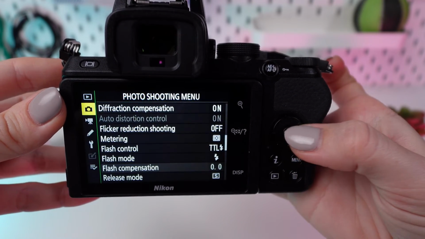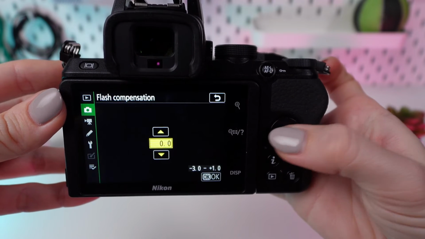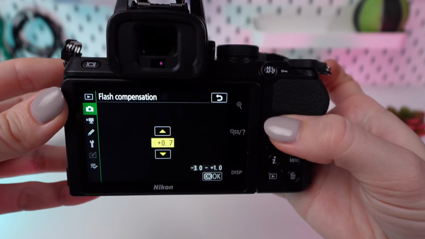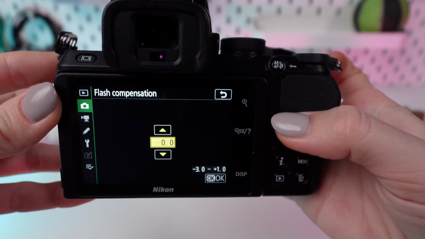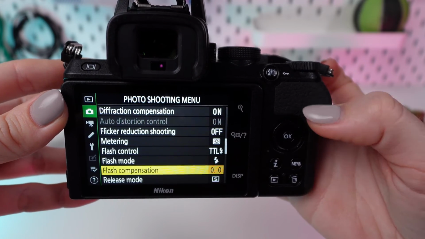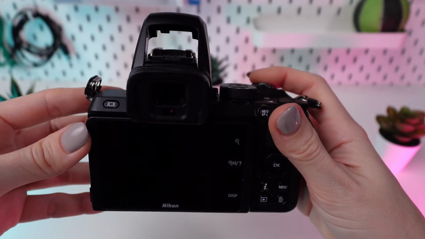Next, let's explore the flash compensation settings. Navigate to the flash compensation option in the photo shooting submenu. Here, you can adjust the flash output to make your subject brighter or darker as needed. For balanced lighting, we recommend starting with a flash compensation value of 0. Once you've set your desired flash compensation, press the OK button to confirm.